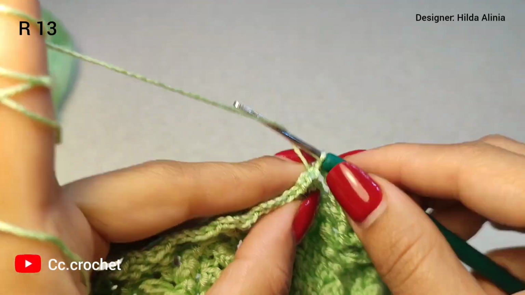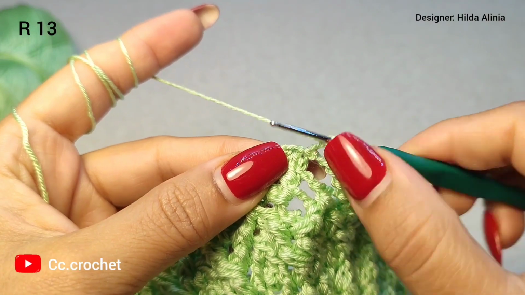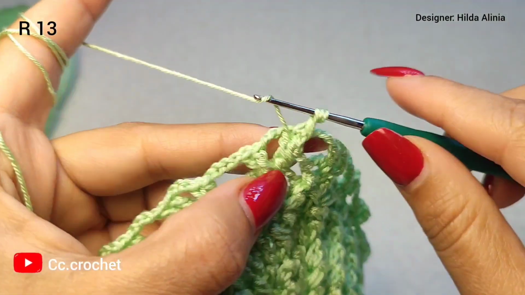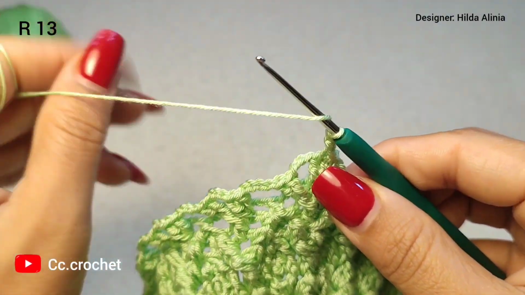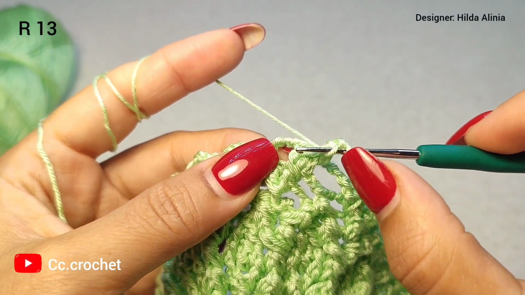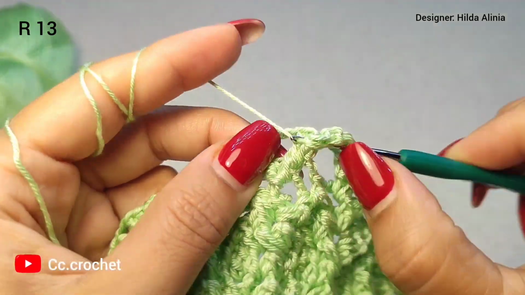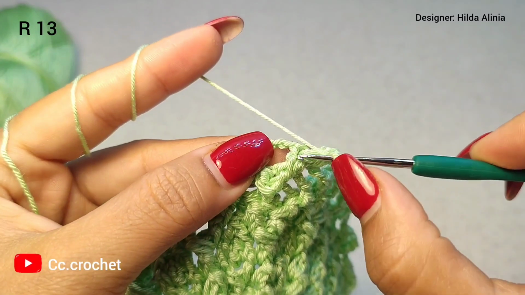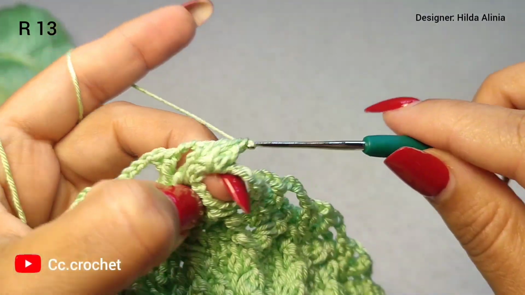Round 13, chain 1 for the start, a front post double crochet around the first front post double crochet here. Now 2 front post double crochet cluster around the same and next front post double crochet, so 1 here and the other one around next front post double crochet like this.